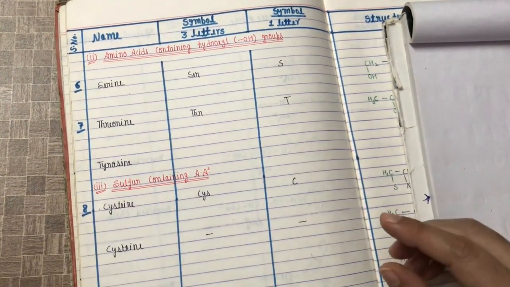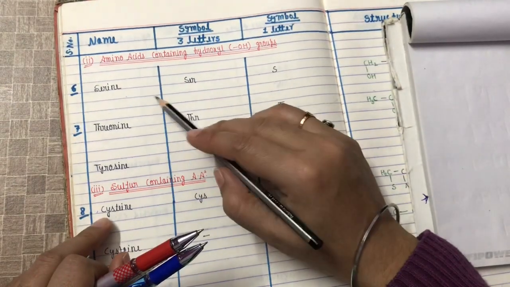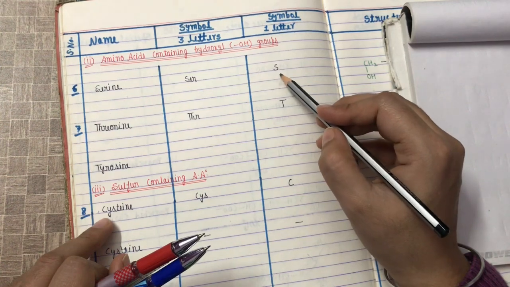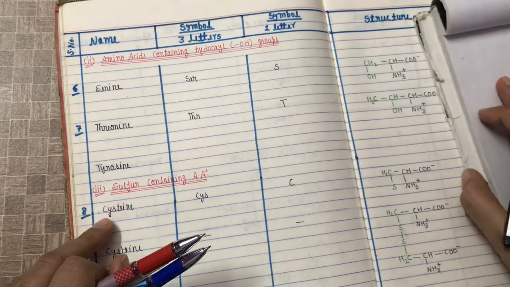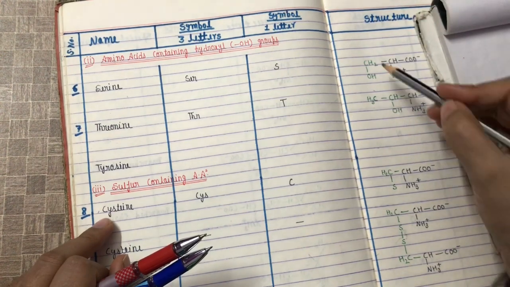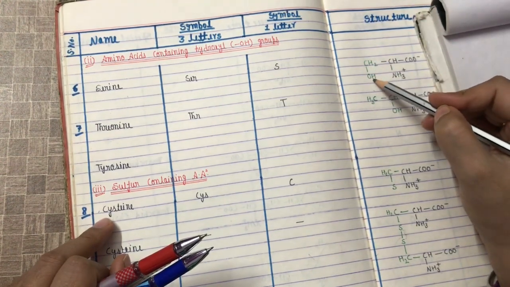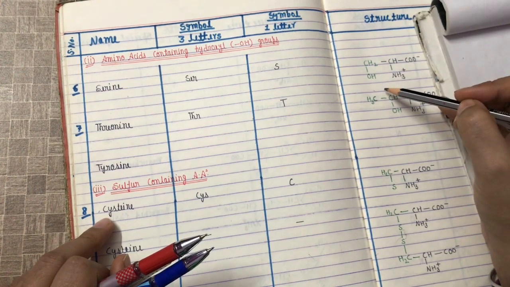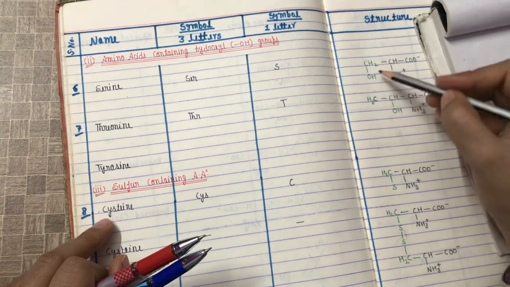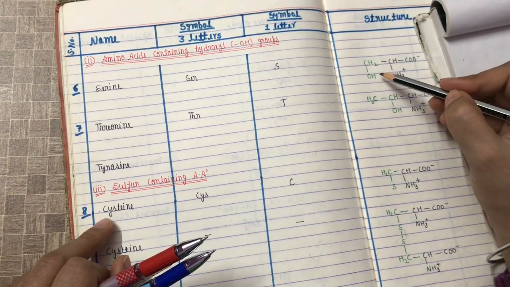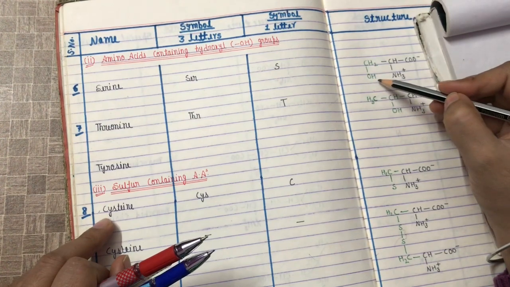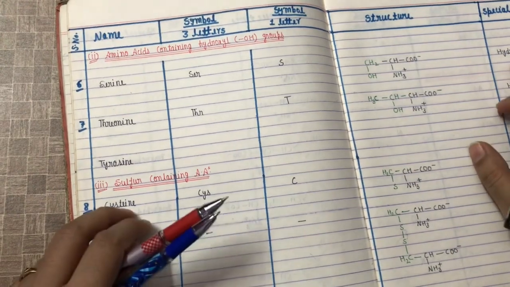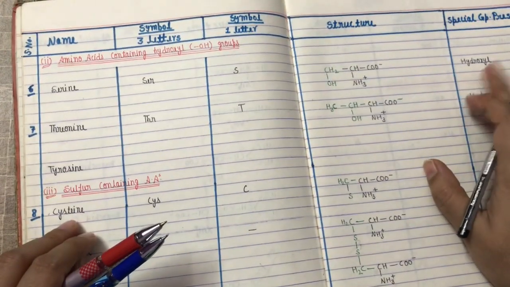So the three-letter symbol of serine is SER. The single letter abbreviation of serine is S, and the structure is very simple. The side chain has only CH2OH group, and if you know the structure of serine, you can easily write down the structure of threonine. So the special group present in the structure of serine is the presence of hydroxyl group.